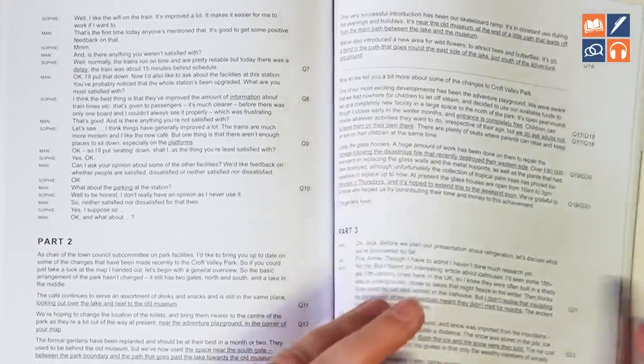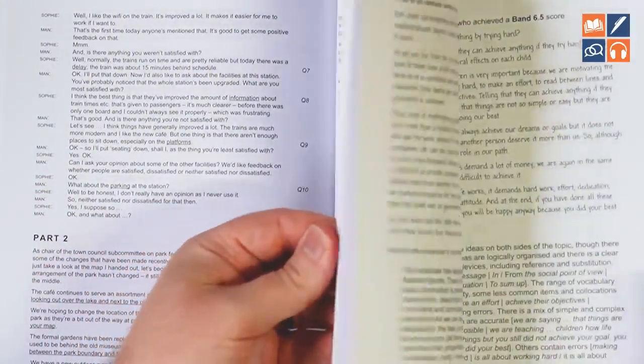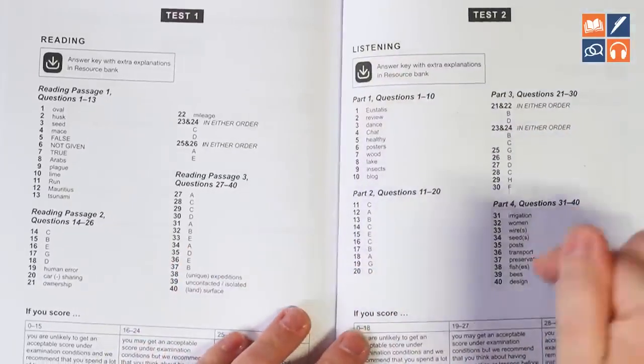But if you don't get the score that you need 3 times in a row, you need to move on to the next part of this system. The next part of this system is going to the back of the book, find the audio script, the transcript of the test you just did, and find the correct answers.